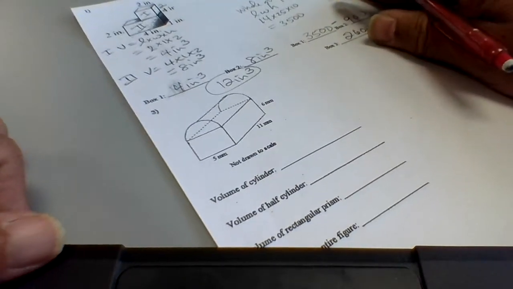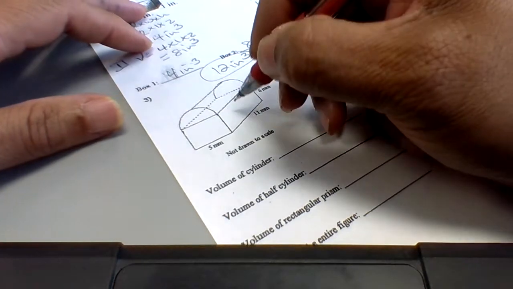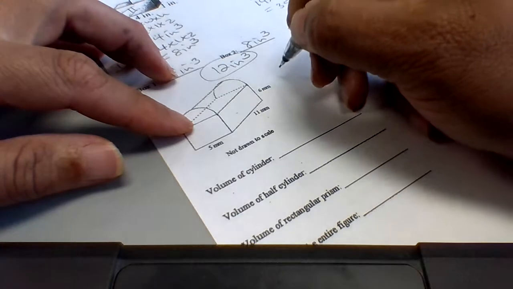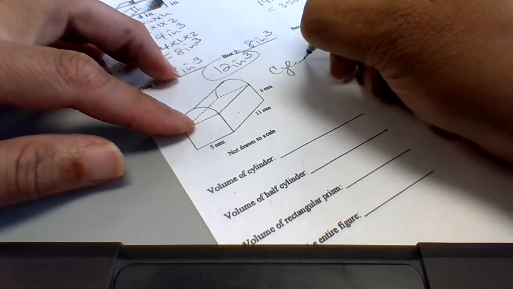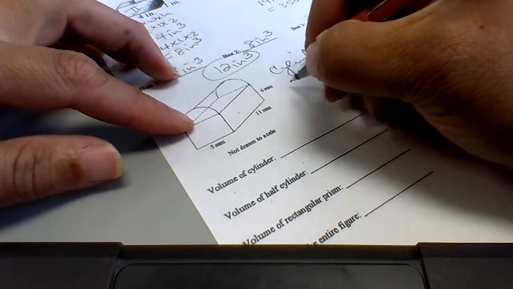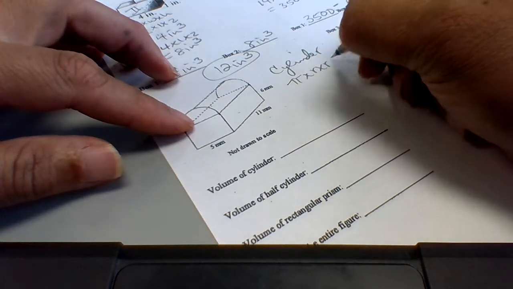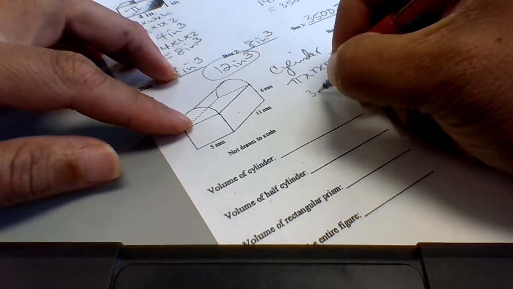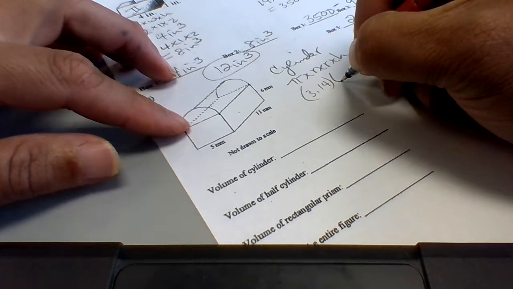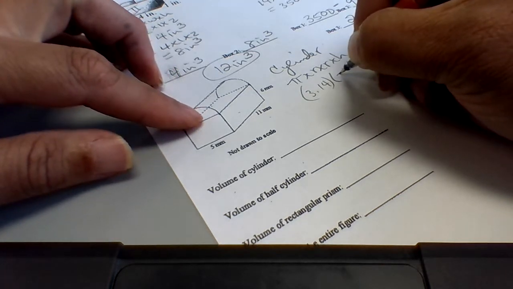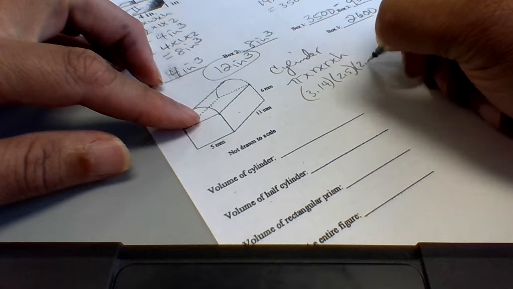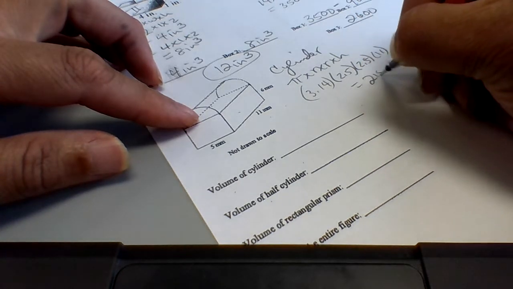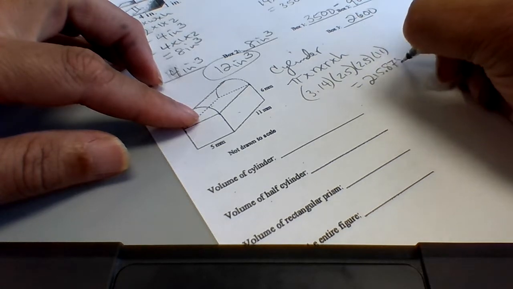And then the last one, I have a half cylinder and a box. So the volume of the cylinder is going to be pi times r times r times h. So pi is 3.14 times the radius is going to be 2.5 times the radius, which is 2.5 times 11. And when you do that, you get 215.875.